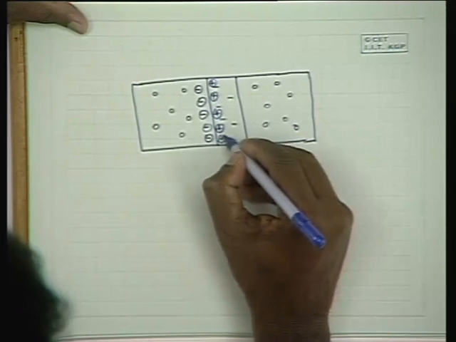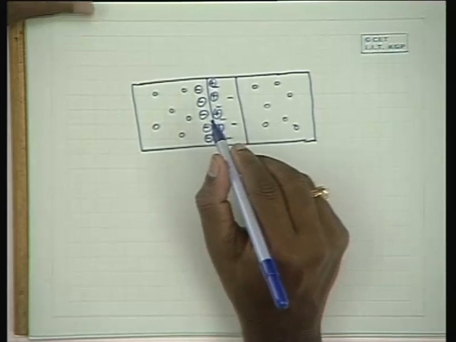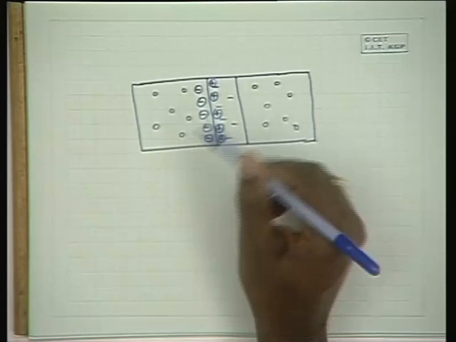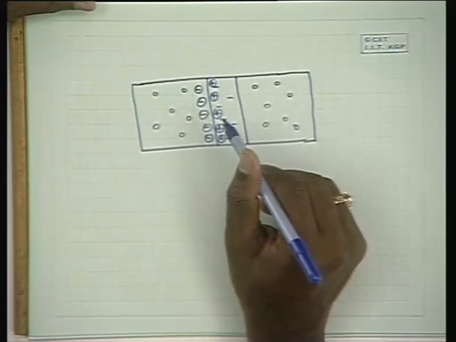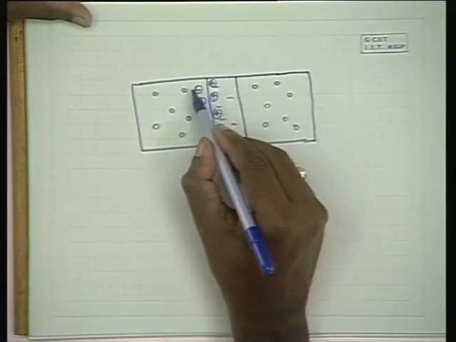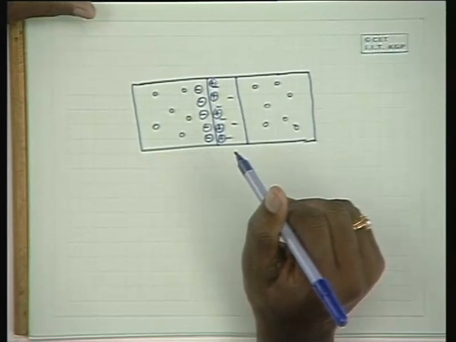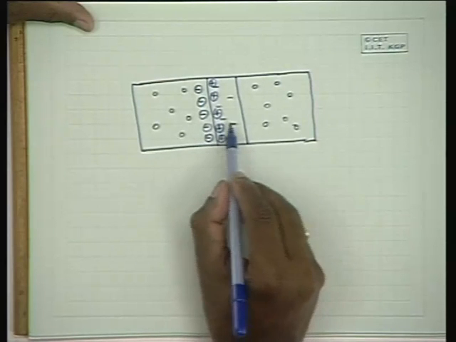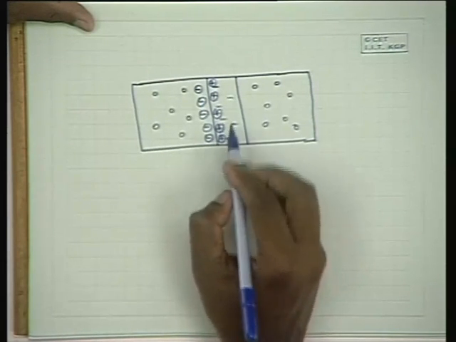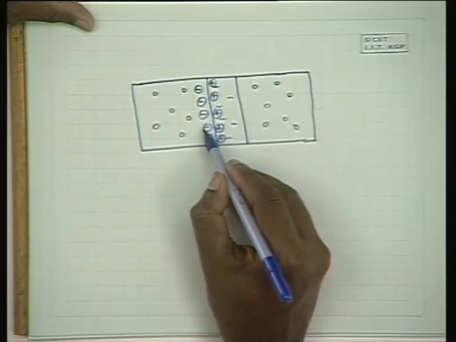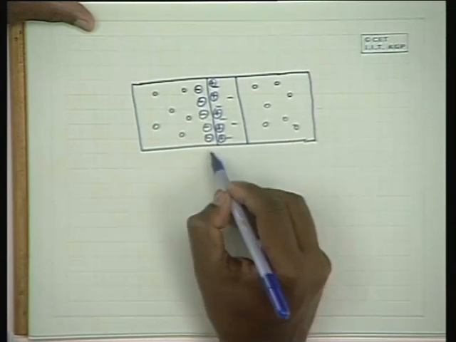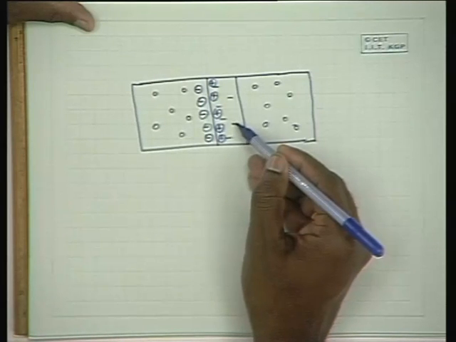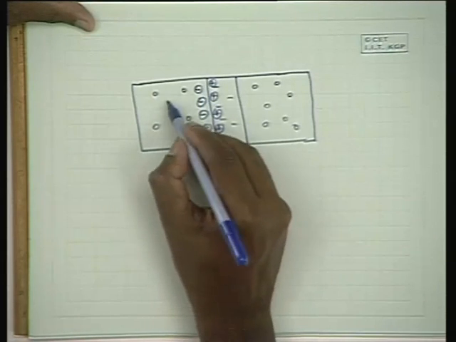Because of the diffusion of the mobile charges, the immobile atoms are left with the opposite charge, and as a result you have the space charge developed across this. And this space charge further prevents diffusion of the holes into the N side over here, and this space charge on the emitter side prevents further diffusion of electrons from the N side into this P side.